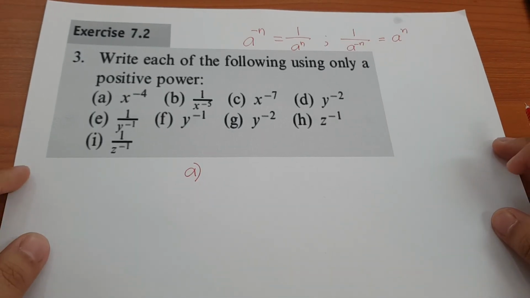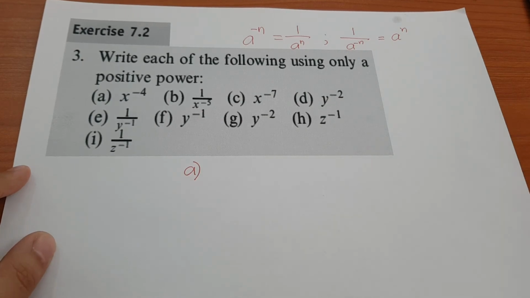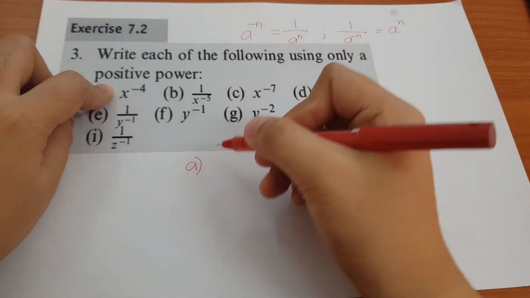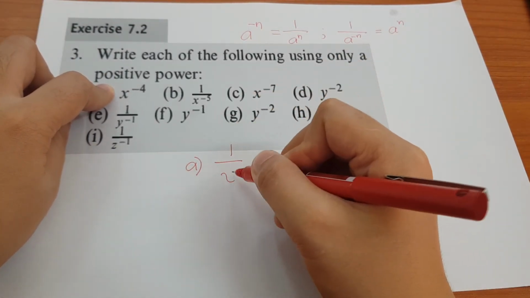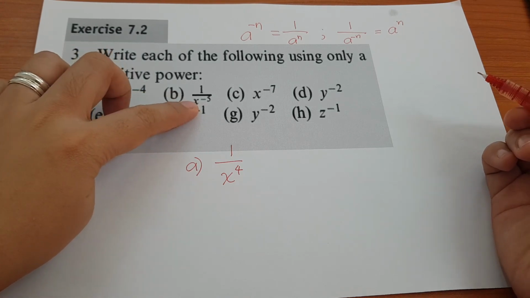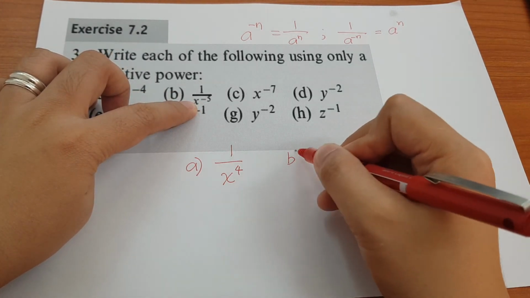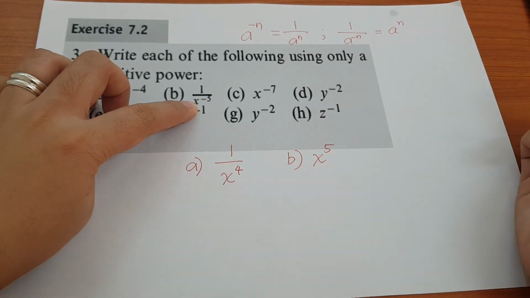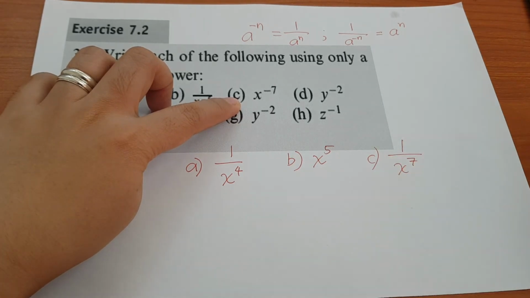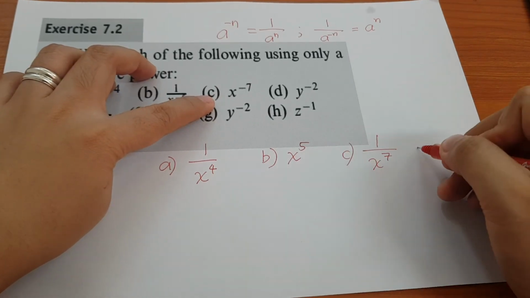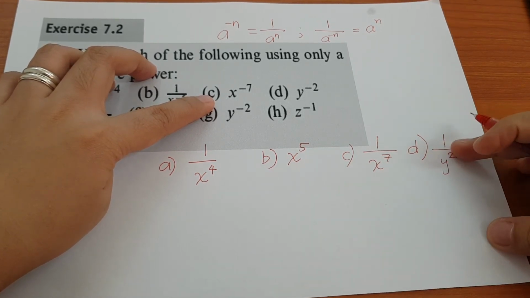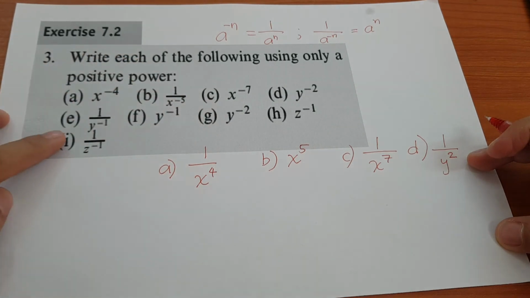Okay. So let's start with example letter A. So how to make it positive? So we'll just write it down. So 1 over x to the power of 4. Letter B. Now to make this positive, we'll just put it up. Letter C. Down, and then voila, it will be positive. Letter D, again put it down and that makes it positive.